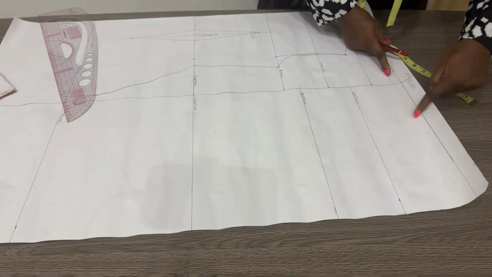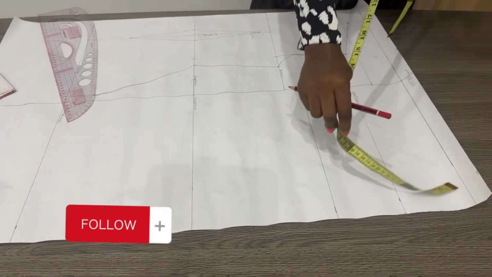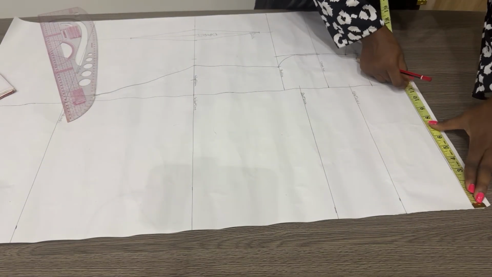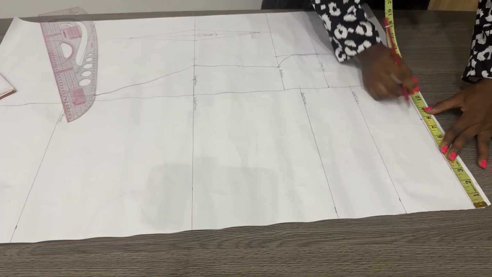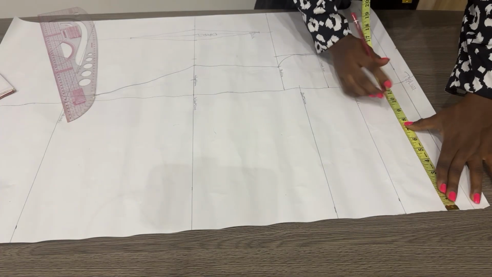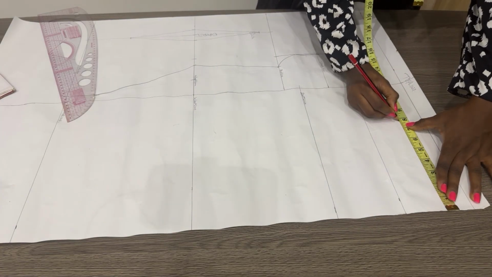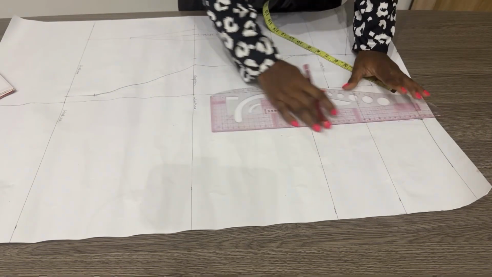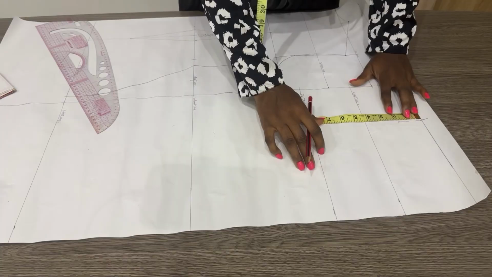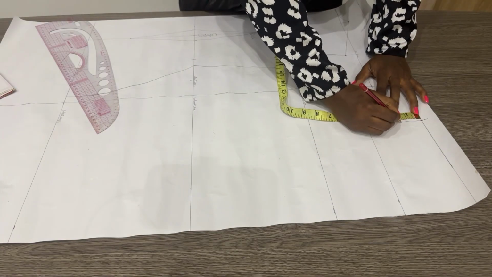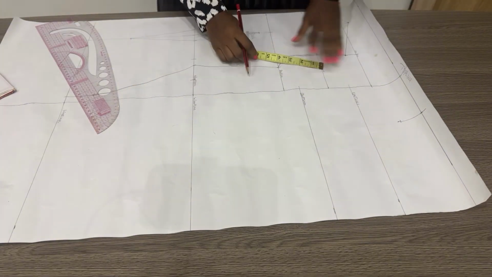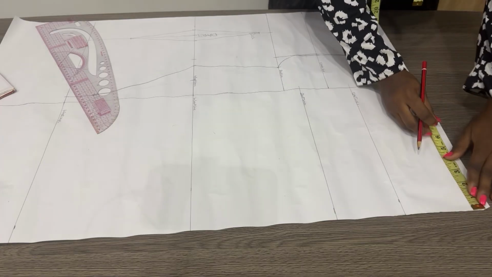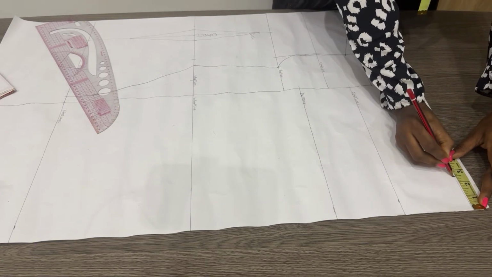For the front, mark half of the shoulder measurement. And mark down 1.5 inch for the shoulder slope. Mark the neck width measurement.